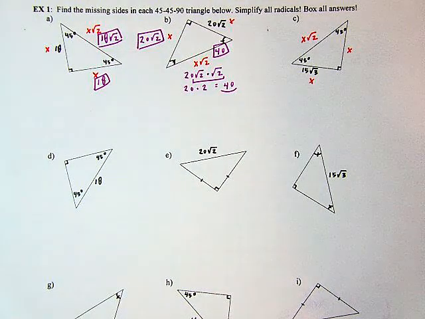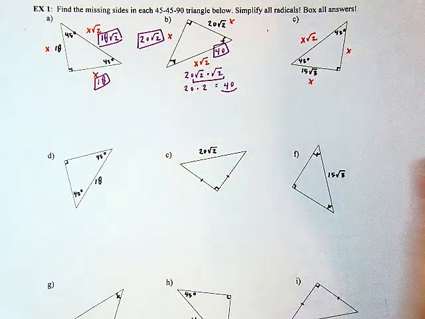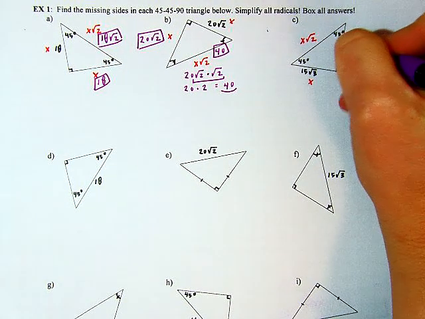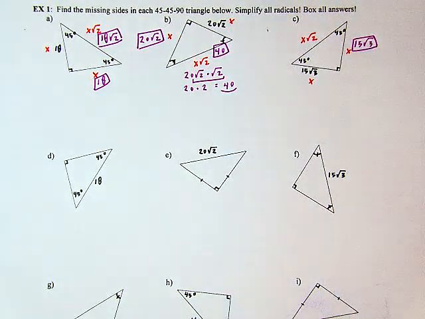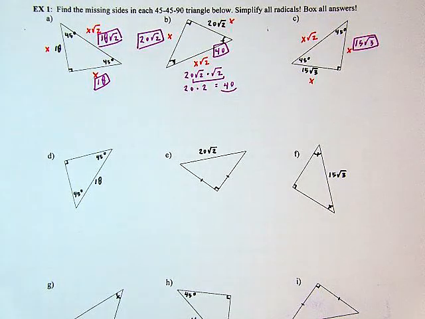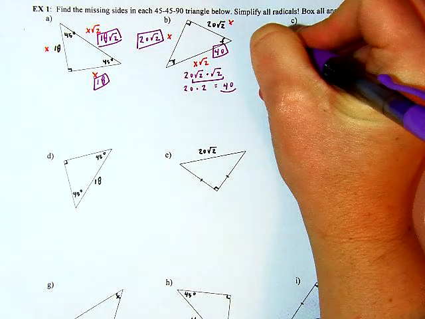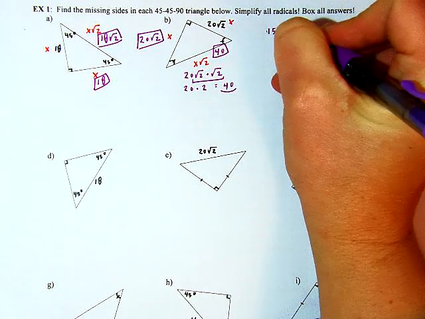Okay, the next one, one leg is 15 root 3. The other one is the same, 15 root 3. To get to the hypotenuse, I'm taking that 15 root 3 and multiplying by root 2. Let me write that out: 15 root 3 times root 2.